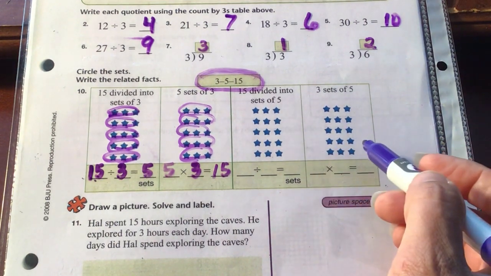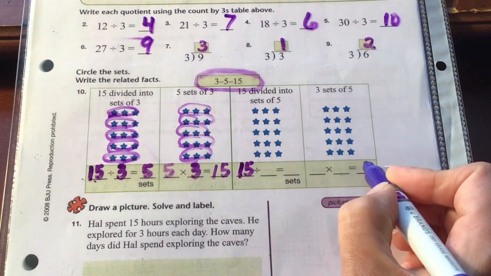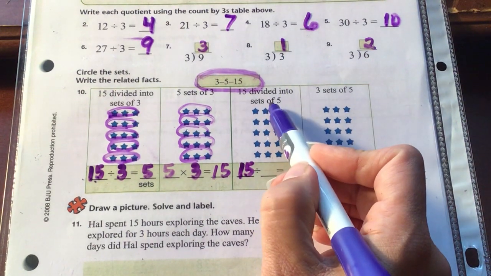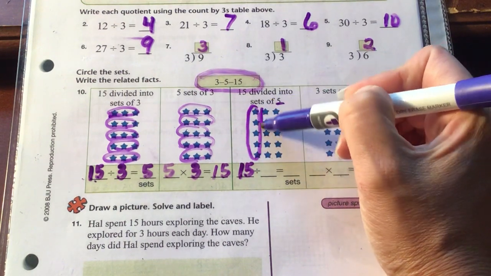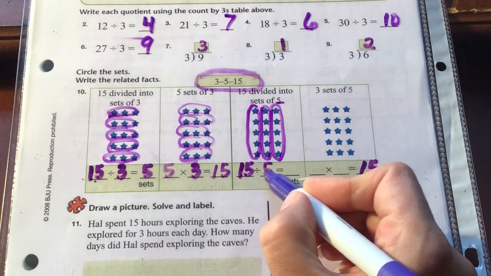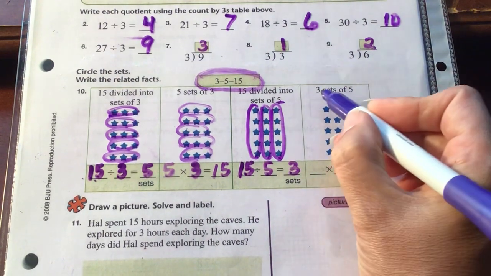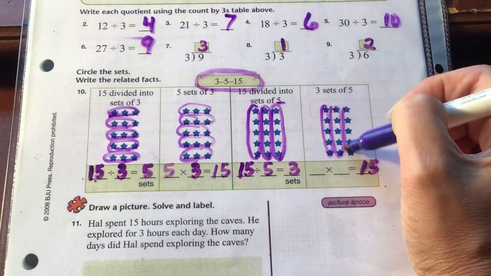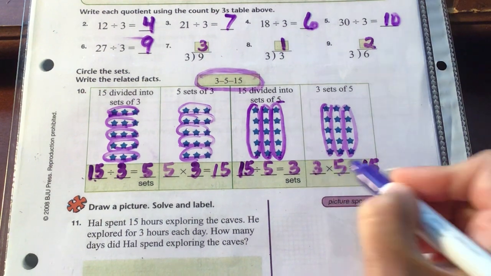Here we're going to be doing it a little differently. We still have a total of 15. So I know 15 is my total, but I'm going to be circling groups of 5 here. So my circling is going to look different. I'm dividing by 5. How many sets of 5 are there? 3. Here, again, I'm circling 3 sets of 5, so the circles will look the same. 3 times 5 equals 15.